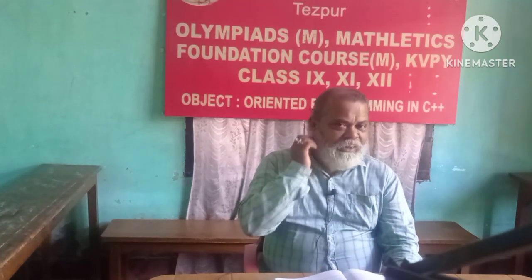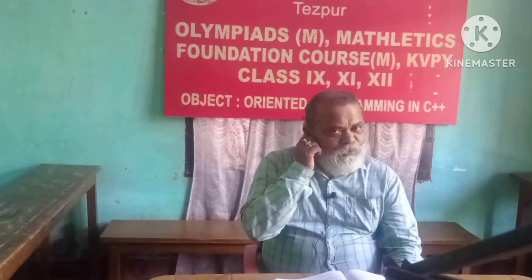It is the sum of m1 a1. Let us take the acceleration of the center of mass as capital A and the mass of the body as capital M. So M into A will be equal to m1 a1 plus m2 a2 plus m3 a3 plus dot dot dot plus mn an.